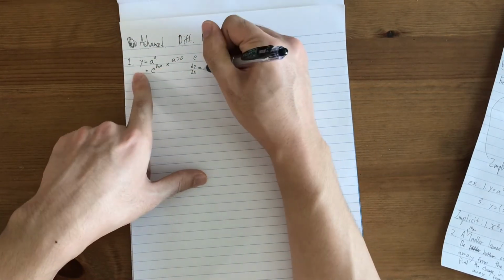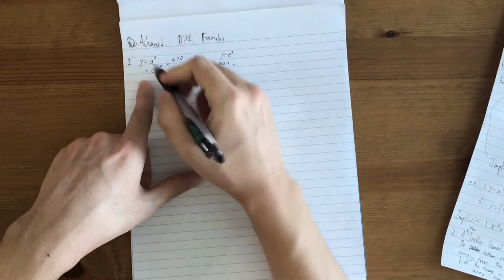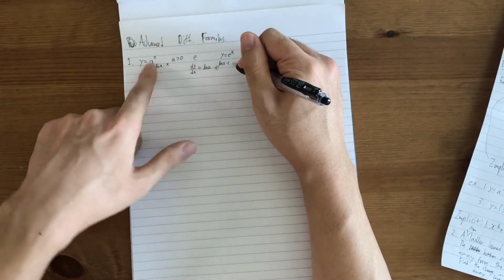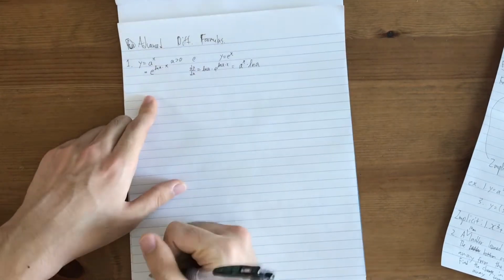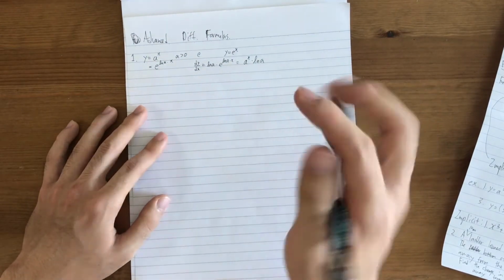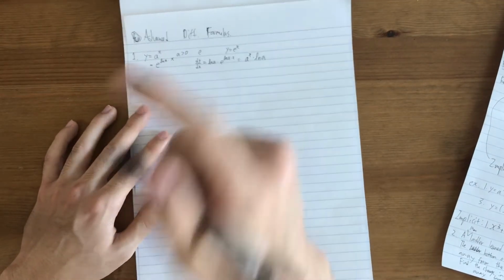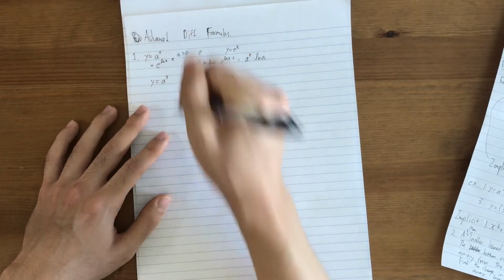So you put this constant out, and then you leave the same thing. But that was a to x, right? So it's a to x times ln a. So yeah, you don't really have to use implicit differentiation, but if you want to use implicit differentiation, this is how you do it. So y equals a to x.